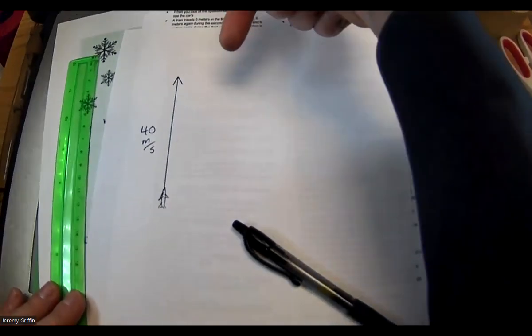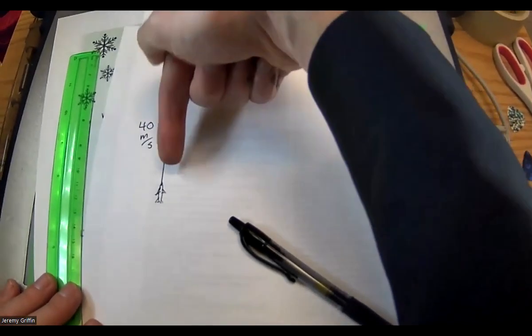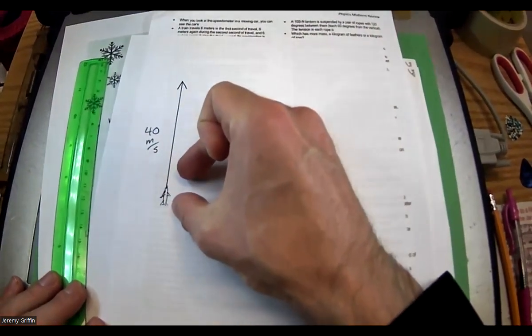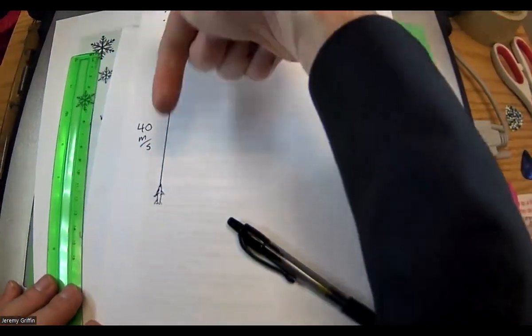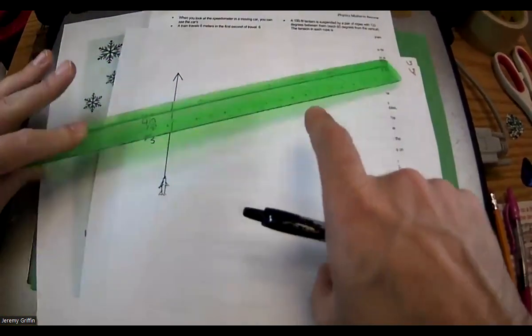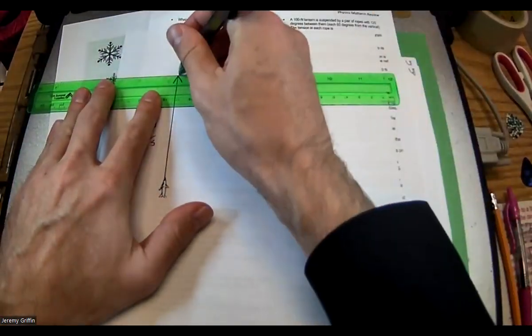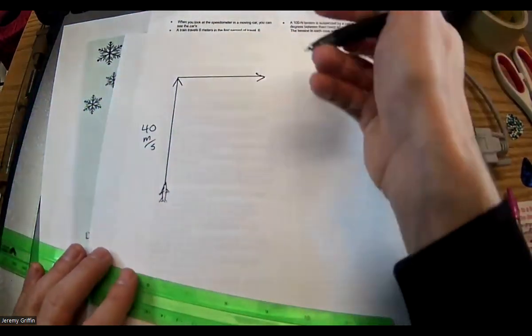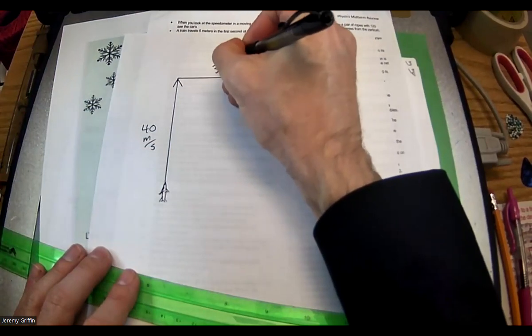What about this? What if the wind is blowing straight back towards the plane at 30 meters per second? Now is the plane going really slow compared to the ground? 40 minus 30 could be 10 meters per second. Add those tip to tail. But here's the question that's actually being asked on your page. What if there's a crosswind? So the wind's blowing straight east, for example. I'll have this at 30 meters per second.